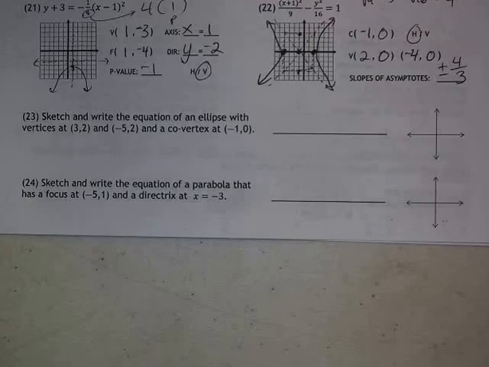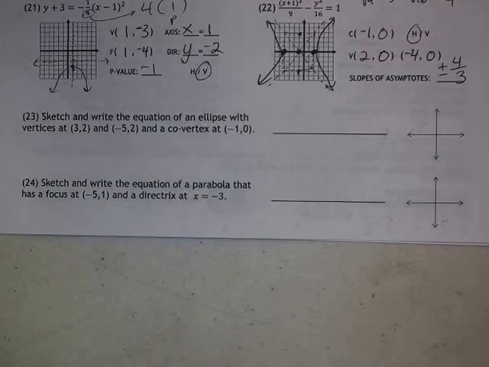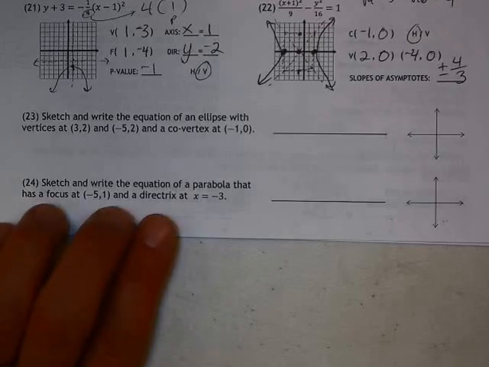Algebra 2, Worksheet 32.2, the end of Concept 20 is these last two numbers, 23 and 24, where each one asks us to sketch and write the equation of a given shape. In number 23, we're dealing with an ellipse, and 24 is a parabola. So we'll start with the ellipse in number 23.